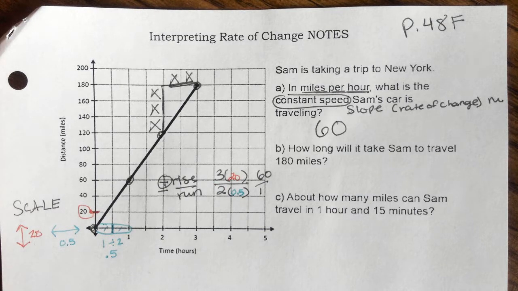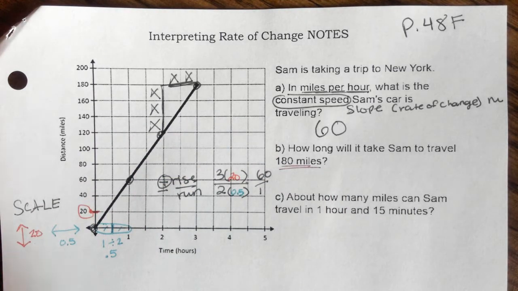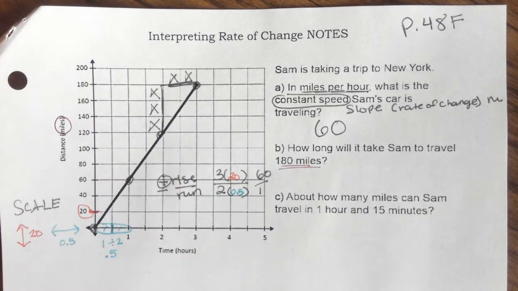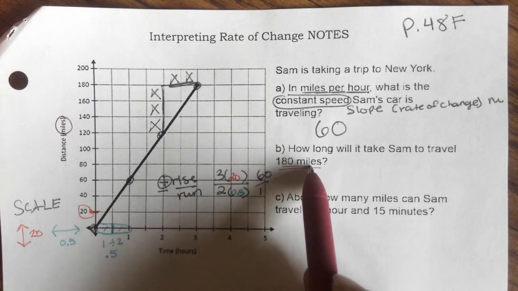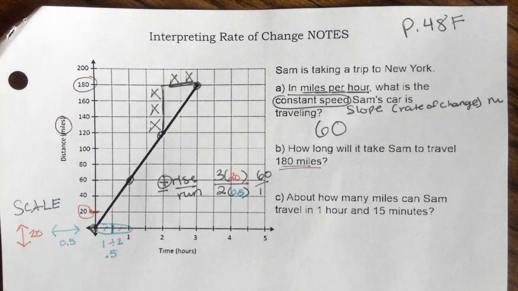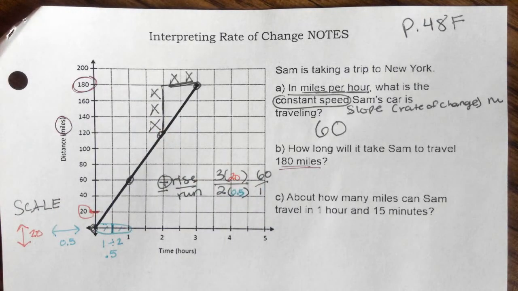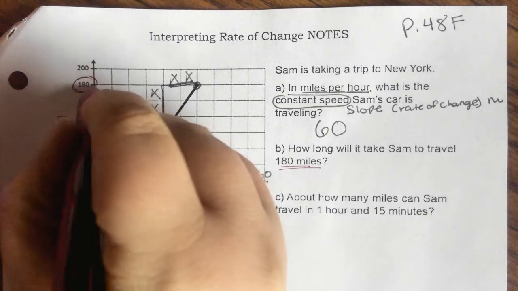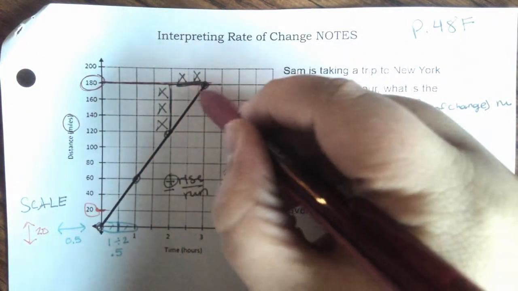The second question is asking us how long it will take Sam to travel 180 miles. Miles is being measured on the y-axis. So I'm going to find 180 on the y-axis. There's 180 on the y-axis. Now the point that has a y value of 180 is right here.